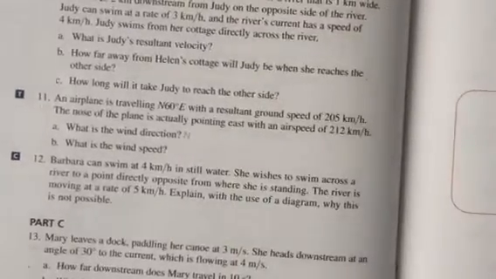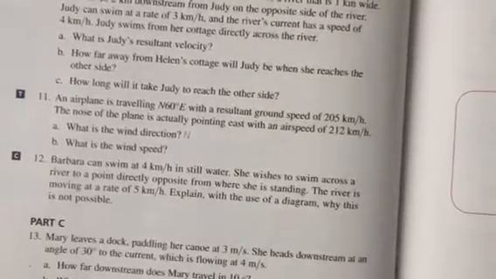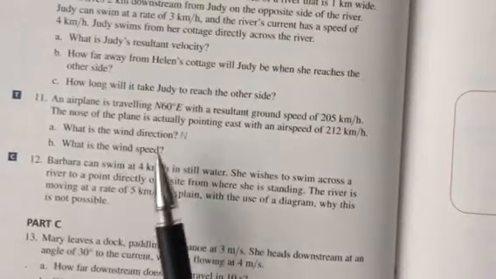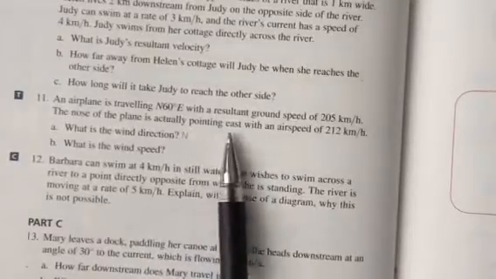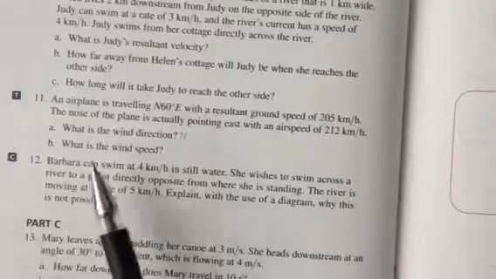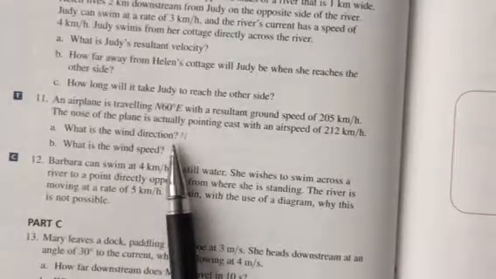Okay, here we go. Number 11 on page 370. An airplane is traveling north 60 degrees east with a resultant ground speed of 205 kilometers per hour. The nose of the plane is actually pointing east with an airspeed of 212 kilometers per hour. What is the wind direction? And what is the wind speed? Okay, so let's take a look at that.